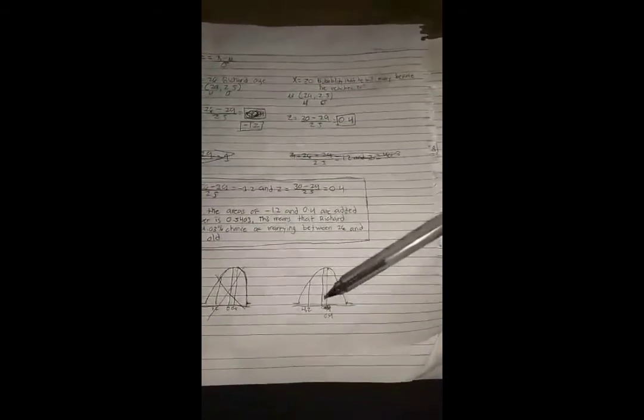Pagkatapos natin dito, matapos na tayo makuha ating z-score and dito sa curve, pwede na tayo mag-conclude dito. Therefore, the area of negative 1.2 and 0.4 are added. The answer is 0.5403. This means that Richard has a 54.03% chance of marrying between 26 and 30 years old. So, may chance daw si Richard na magka-married between 26 and 30 years old.